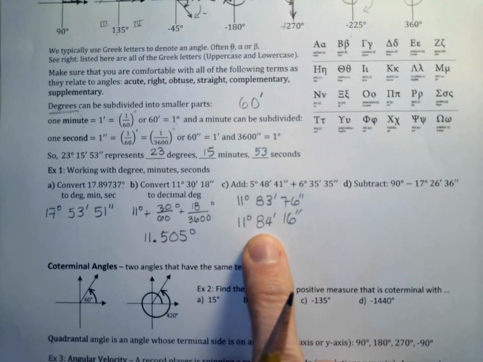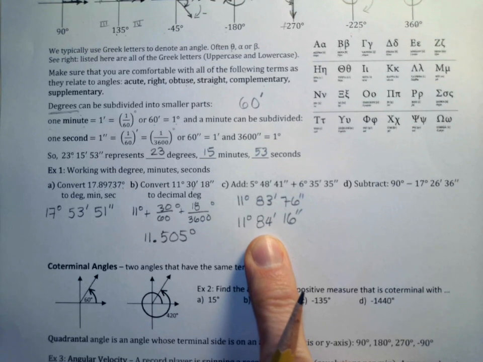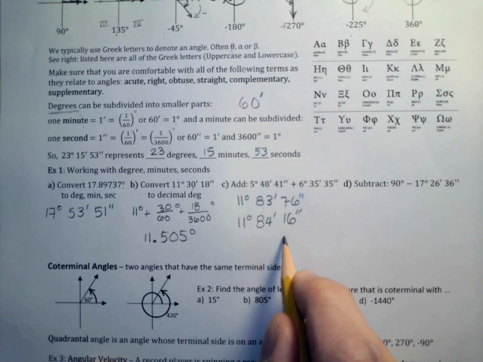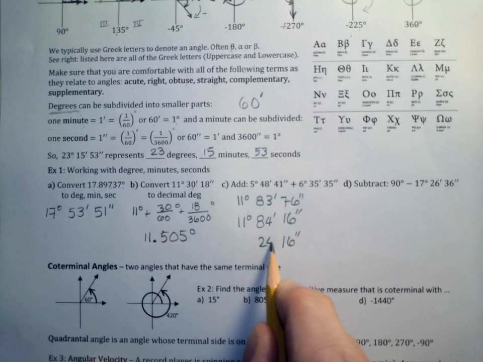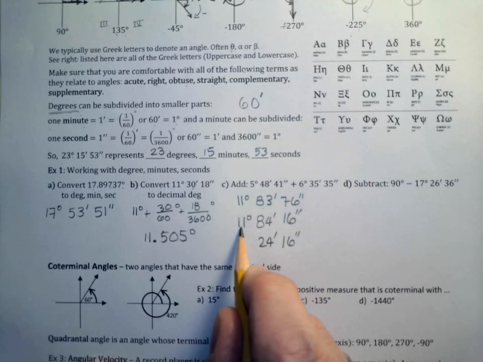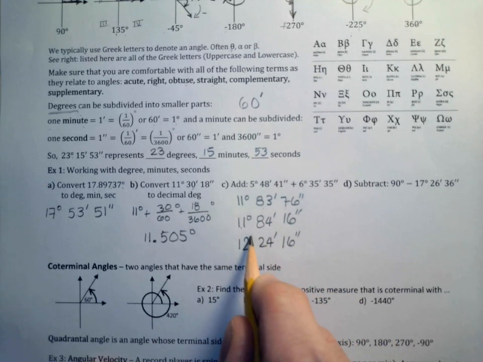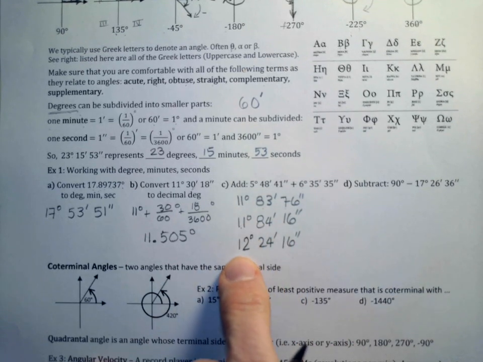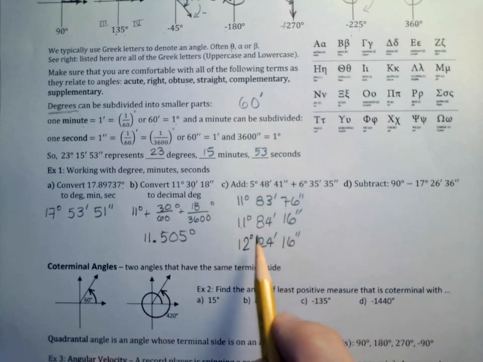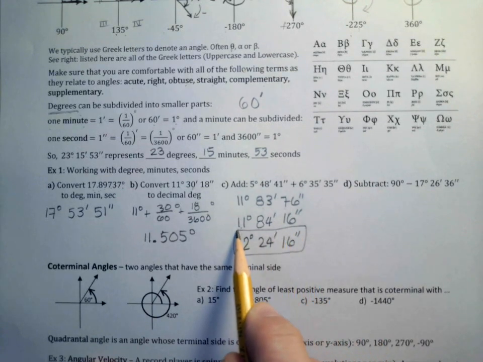But now we've got to do the same thing for 84. 84 is too big. We can't have bigger than 59, really. So we subtract 60 away from this. We still have 16 seconds. We take 60 away from 84, we get 24 minutes. And then that turns our 11 into 12, because the 60 minutes create 1 degree, so that increases by 1. So this is our final answer when we add those.